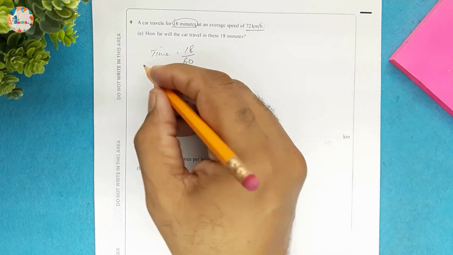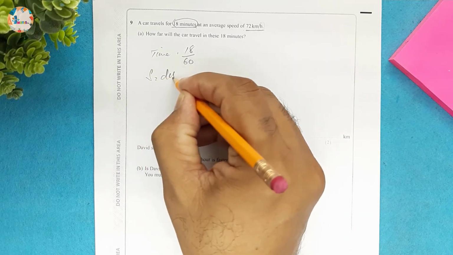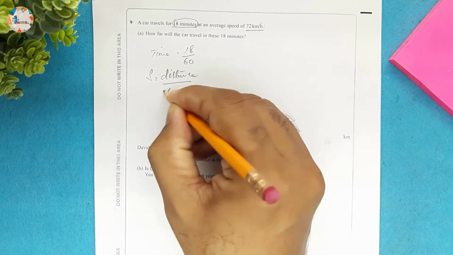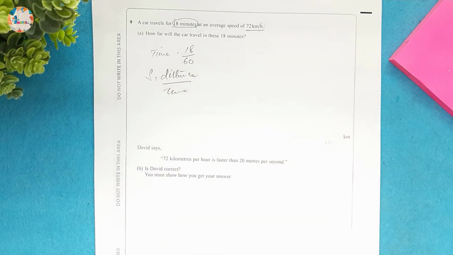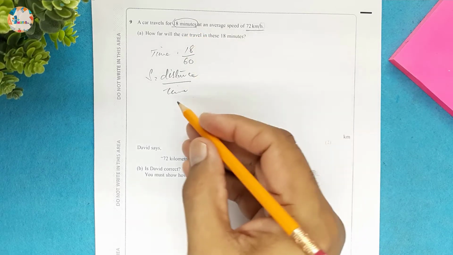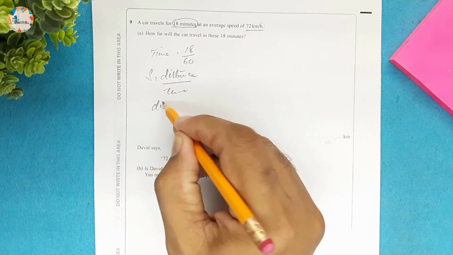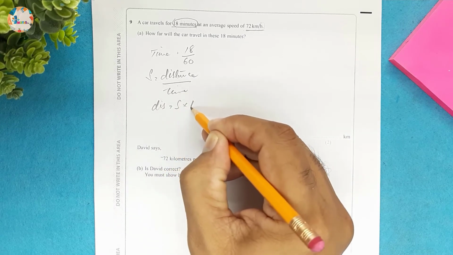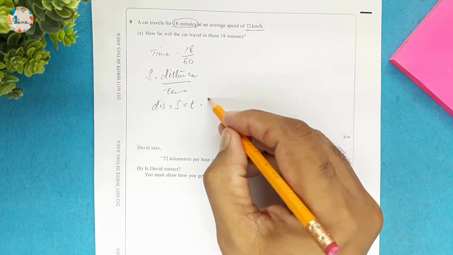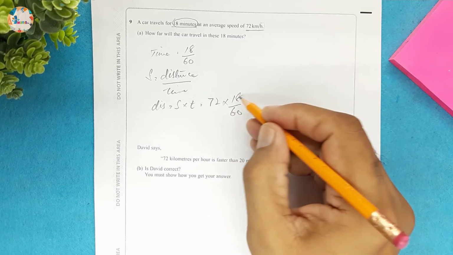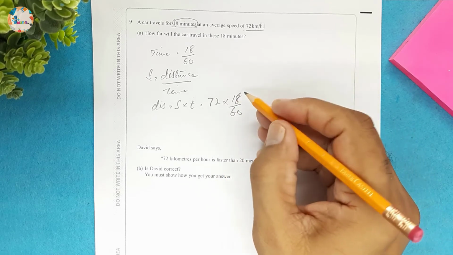We know speed is equal to distance over time, and we have to calculate the distance traveled. So distance will be equal to speed into time. Speed is 72 into 18 over 60, and we have to simplify this.